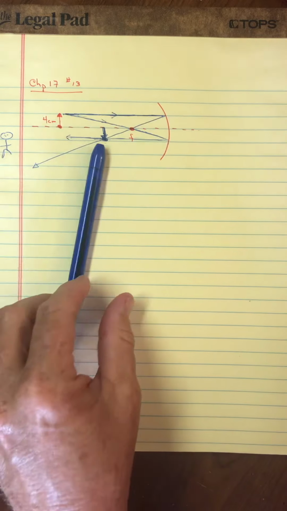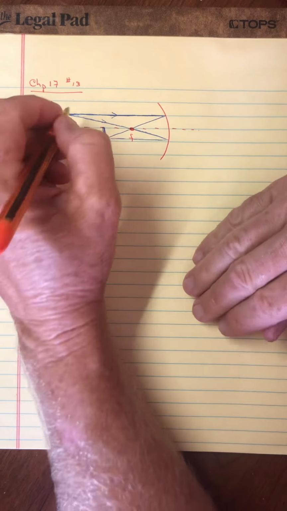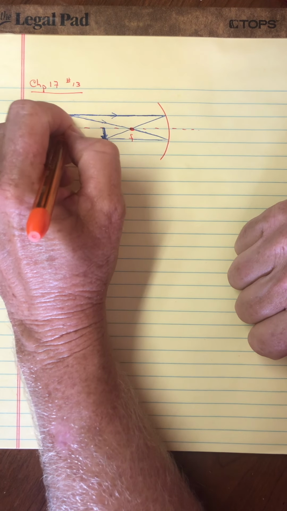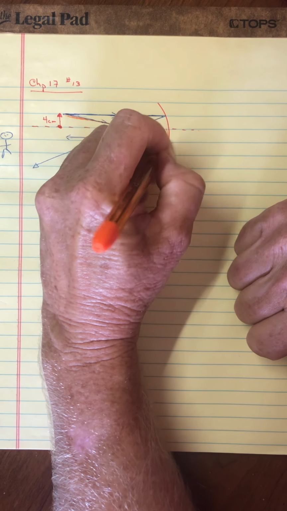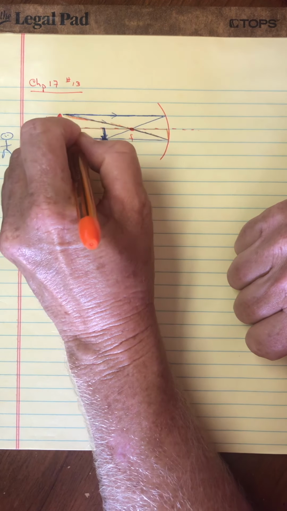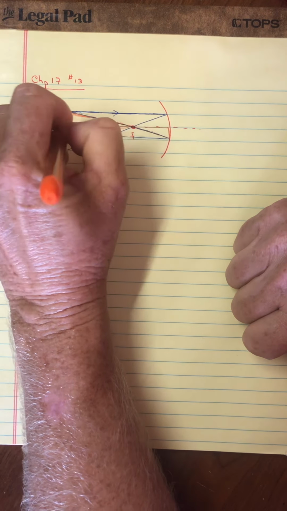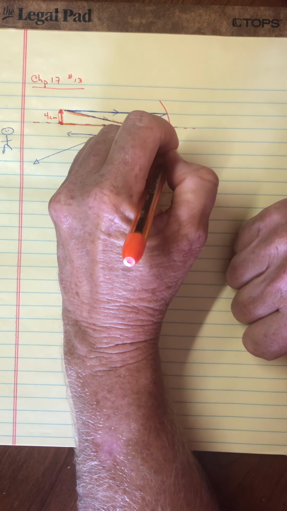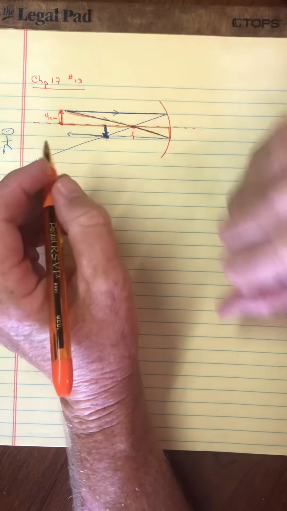I like to work out some numbers here, and if I do a set of triangles, watch this set, maybe this orange will stand out. It's kind of close to the red. But if I make a set of triangles here in the orange, which really includes the object and then this triangle here, I want to emphasize that the height of this triangle is the same as the height of the image.